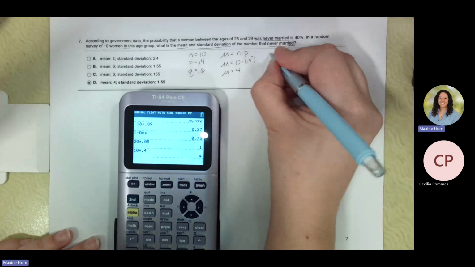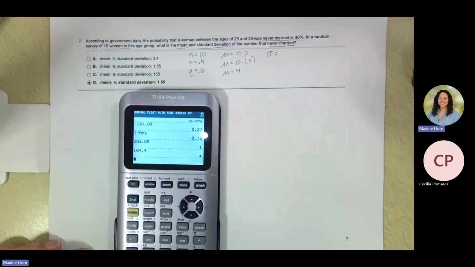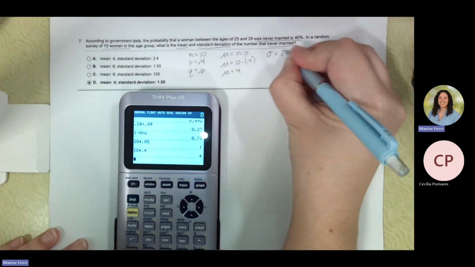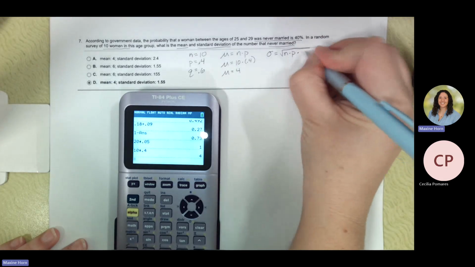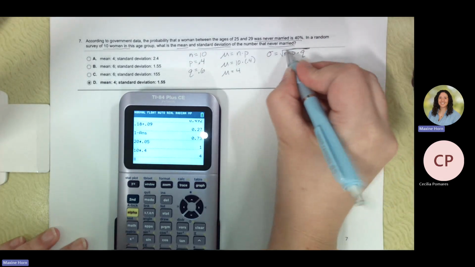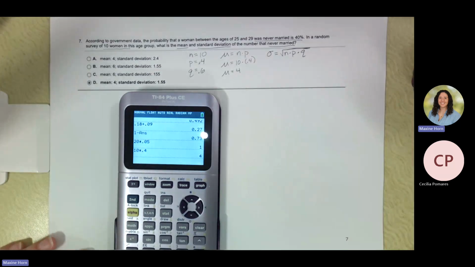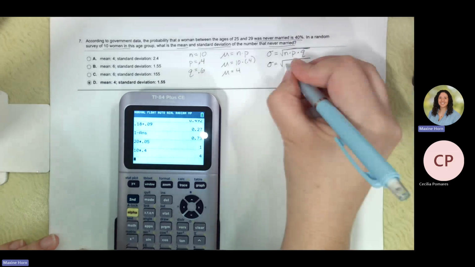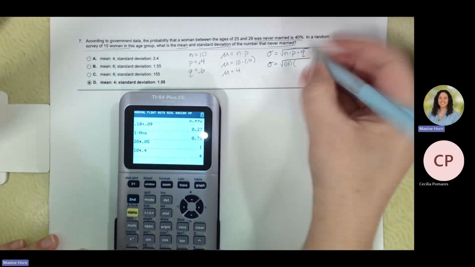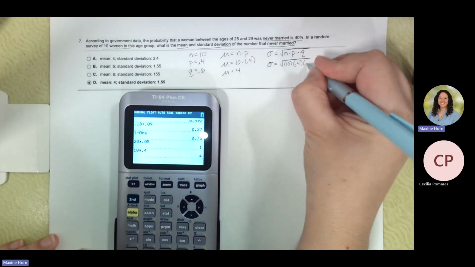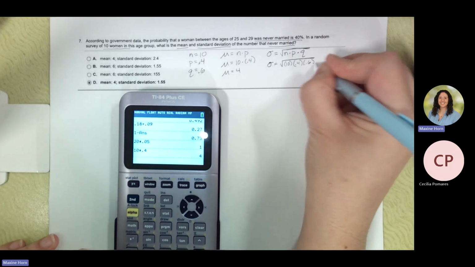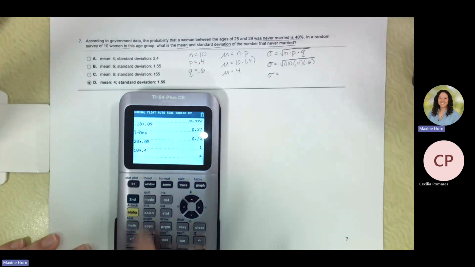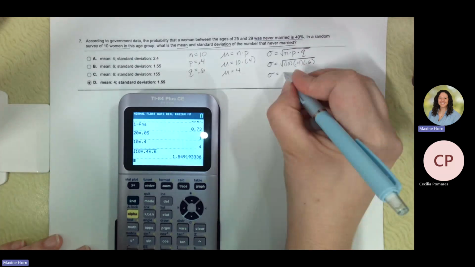And then we have to know our formula for the standard deviation. That's going to be the square root of n times p times q. Make sure that the top of the square root goes all the way over the p and the q. So let's plug it in. We have a 10. I'm just going to put everything in parentheses, make it easier. P is 0.4 and Q is 0.6. Again, that needs to go all the way over. So square root of 10 times 0.4 times 0.6. And that's how we're getting that 1.55.